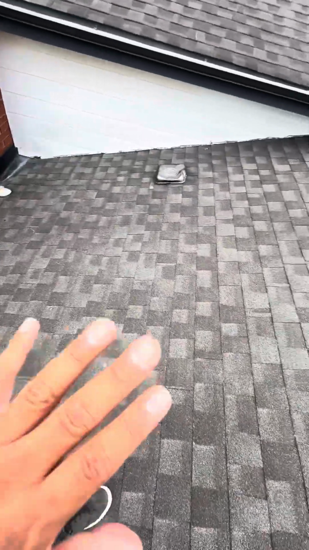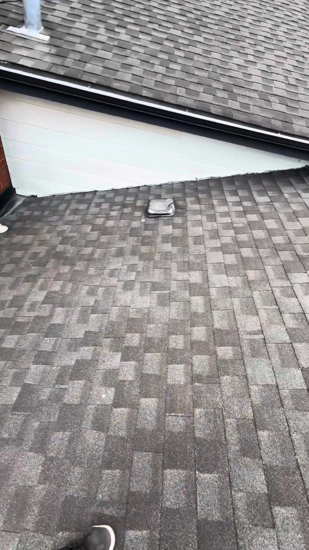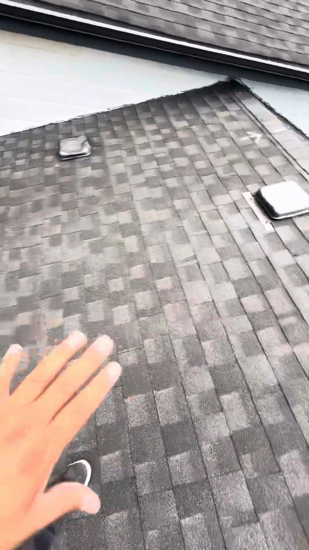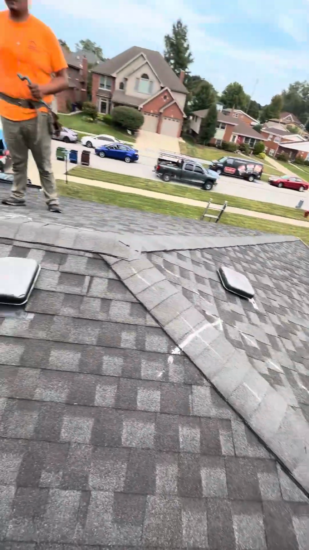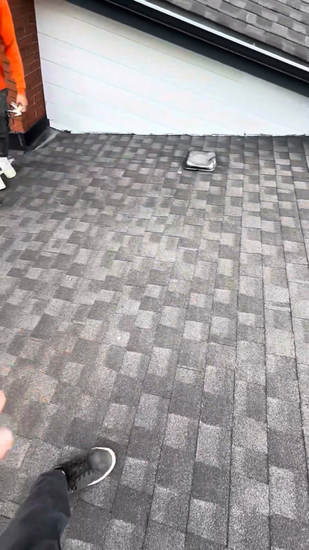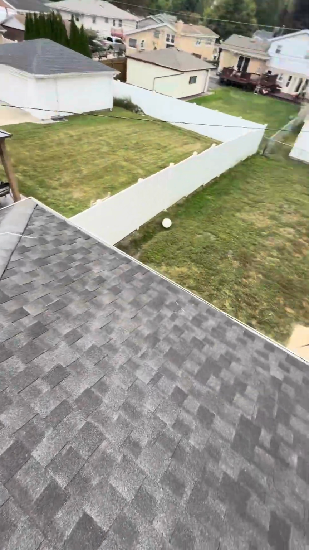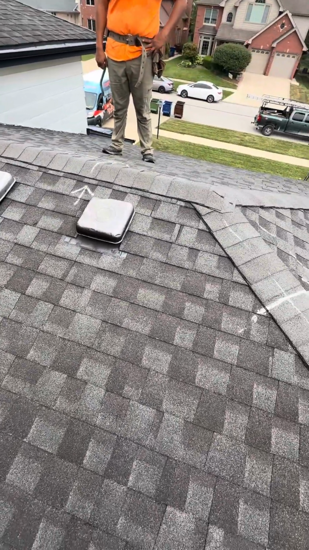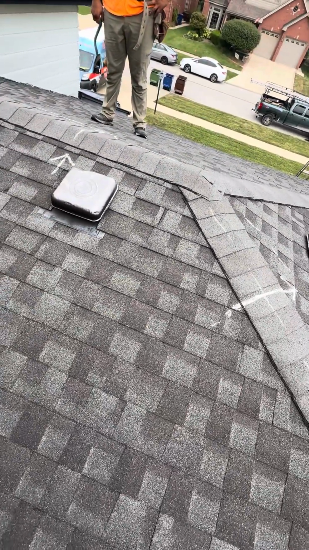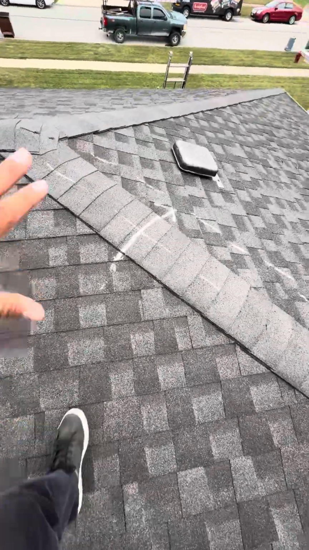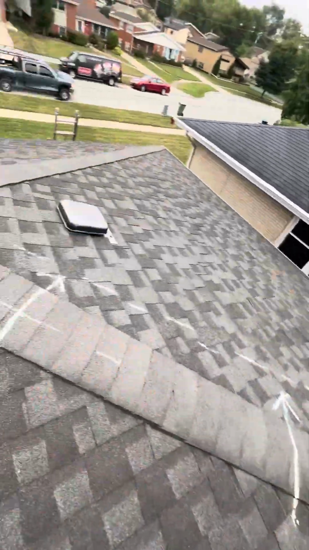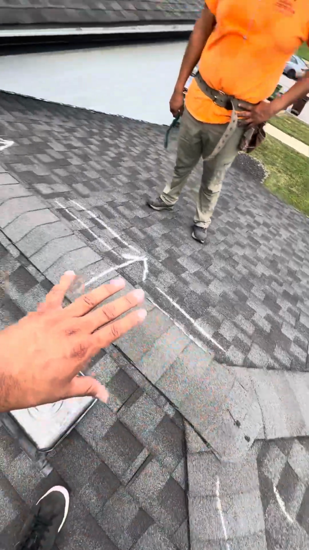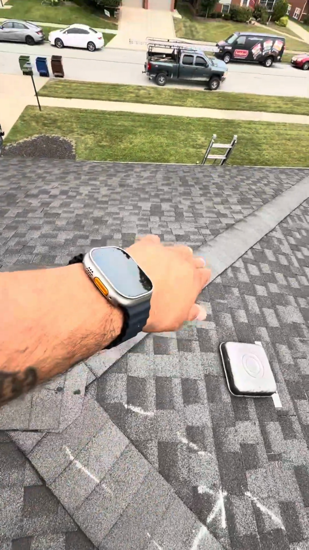Now, the situation we have here is we had the, let's call it, the rear west slope of the home covered by the insurance. So we have to remove and replace this rear slope. Now, in order for us to do a proper reinstallation of the new shingles, we have to remove all of these hip and ridge, remove this hip and ridge here, and remove that halfway down.